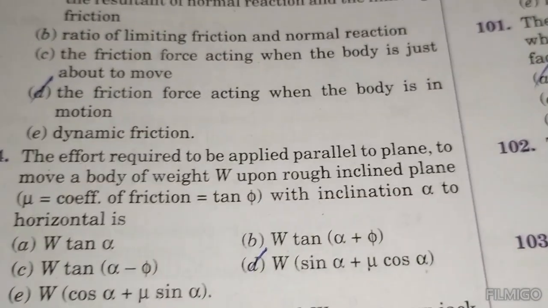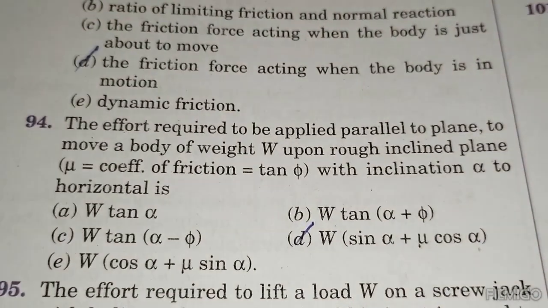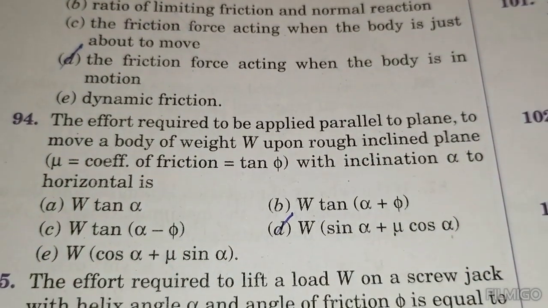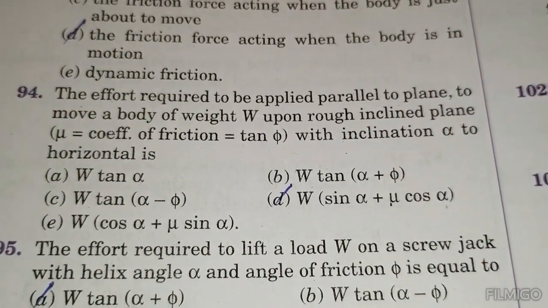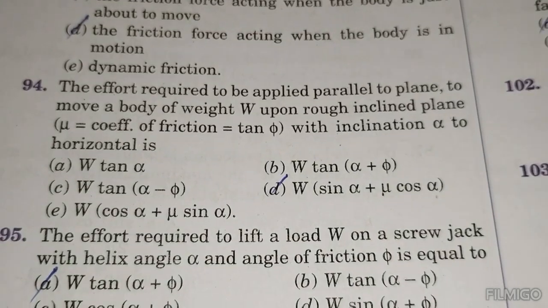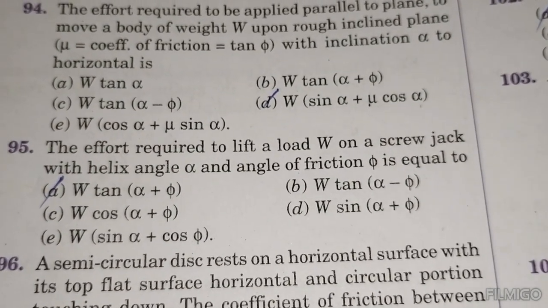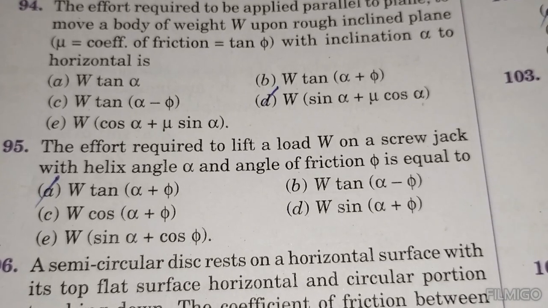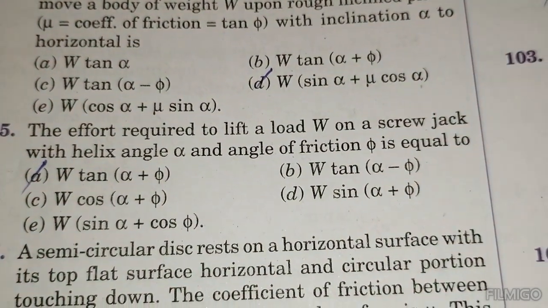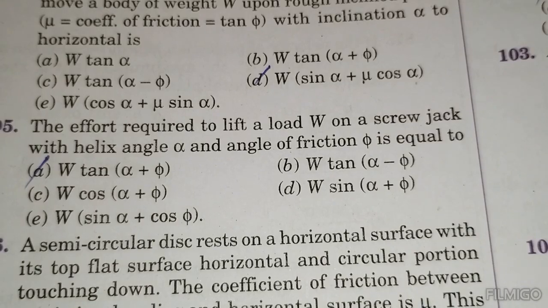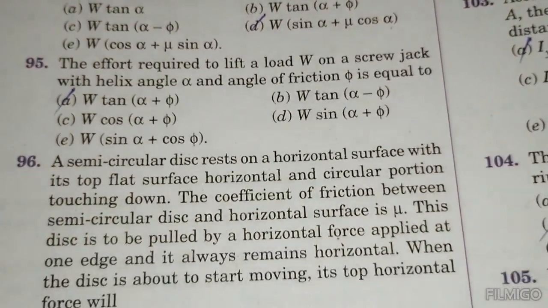The effort required, applied parallel to the plane, to move a body of weight W upon a rough inclined plane with inclination alpha is W sin alpha plus mu cos alpha. The effort required to lift a load W on a screw jack with helix angle alpha and angle of friction phi is equal to W tan(alpha plus phi).